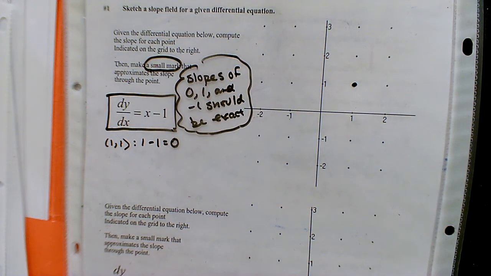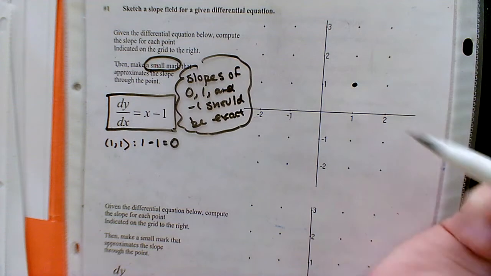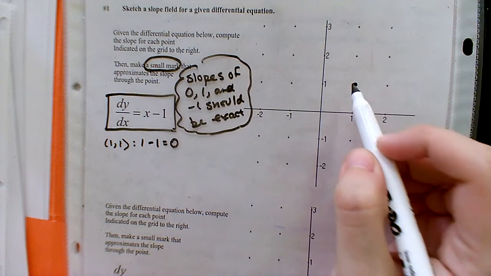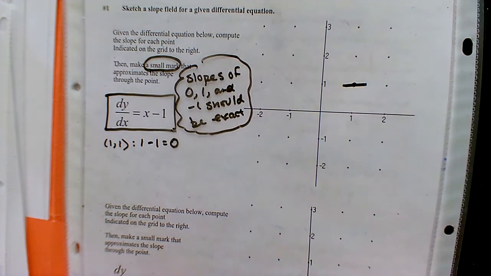So this is one of our special ones. At this point that you picked, we need to draw a small slope of 0. So we're going to just have a small horizontal line. You don't want to draw them long enough so they start to interfere with the other points on the graph. It should just be a small little mark. Let's pick another point. We have a lot more to go over. But the more we do, we might start to see a pattern.